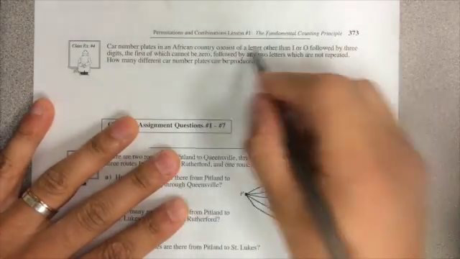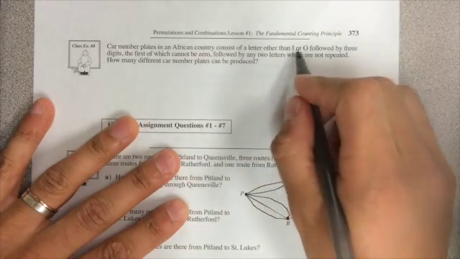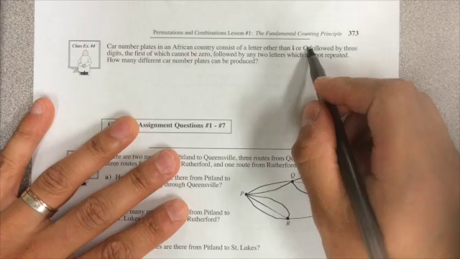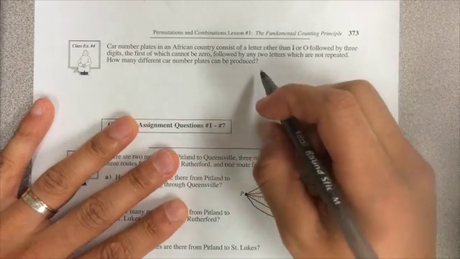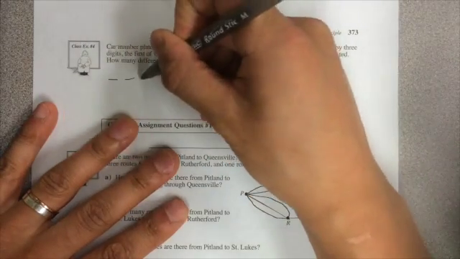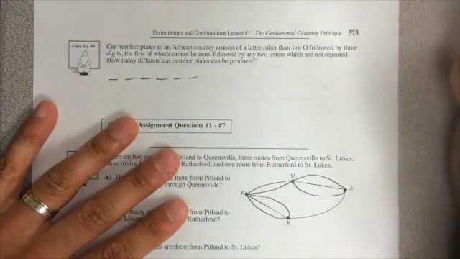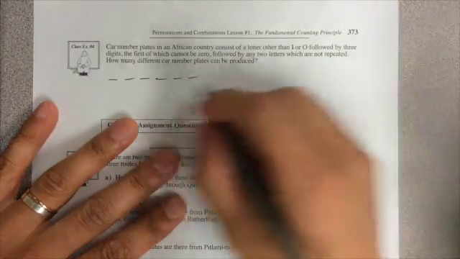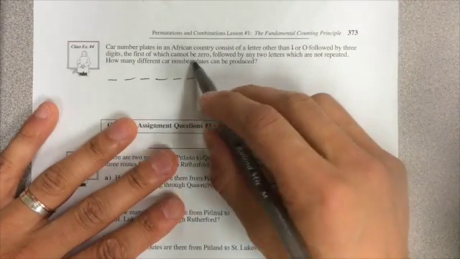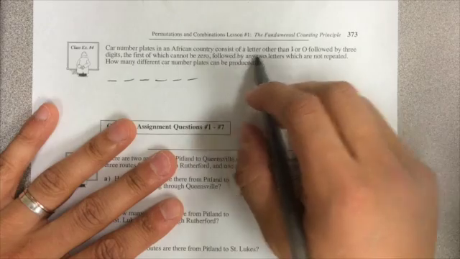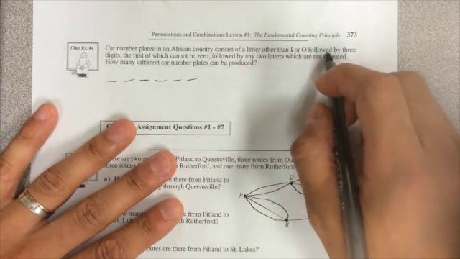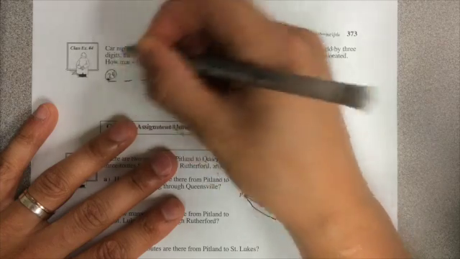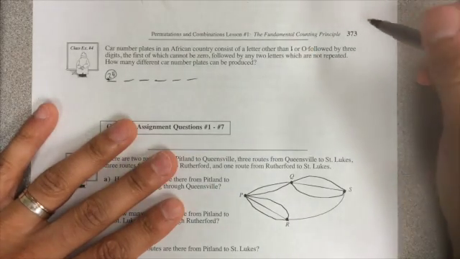Well, first of all, how many digits are there going to be? There's going to be 1, 2, 3, 4, 5, 6. Now, remember, the best way to go about these is to deal with the restriction first. So my restriction is, it can be any letter that does not consist of I or O, followed by 3 digits. So that means that out of 26 letters, it can't be 2 of them.